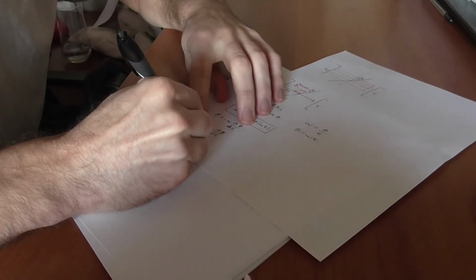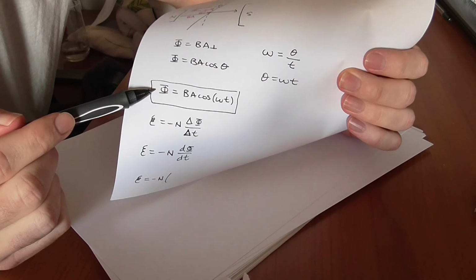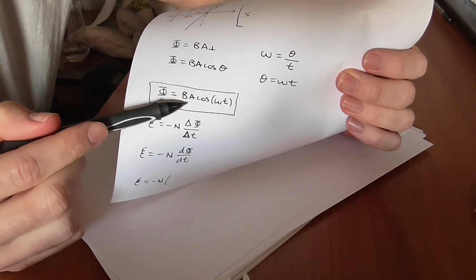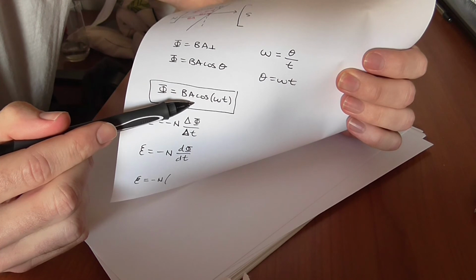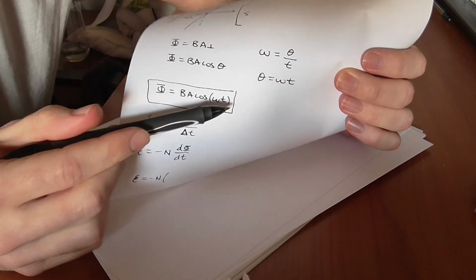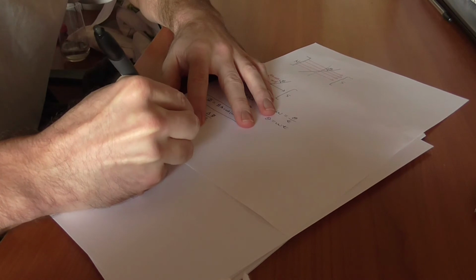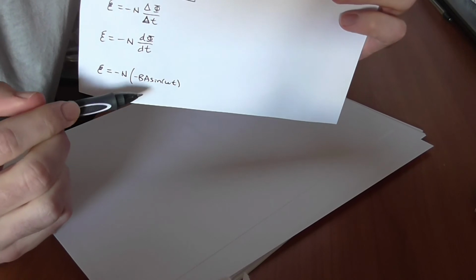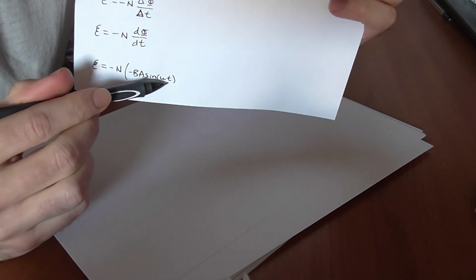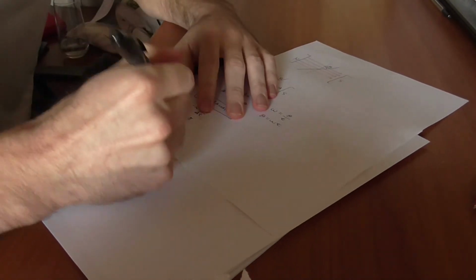All we have to do is take negative N and multiply it by the derivative of flux with respect to time. So there's my equation for flux with respect to time. It's a cosine function. The derivative of a cosine function is negative sine. So it's going to be negative BA sine of omega t. I'll write that down. BA sine omega t. And using the chain rule, we know that we've got to multiply by the derivative of what's inside with respect to time. Well, the derivative of that is just going to be omega. So we'll multiply that by omega.